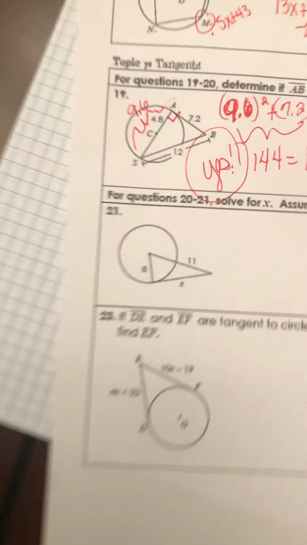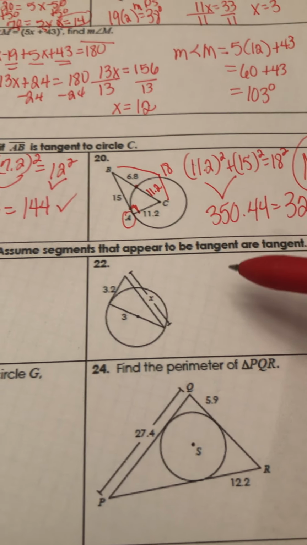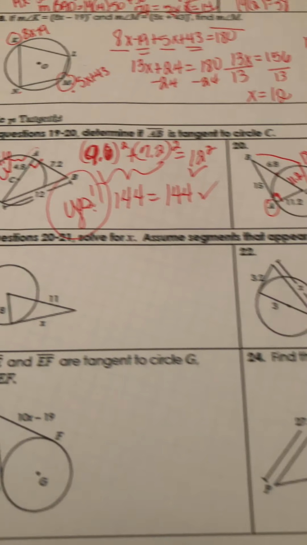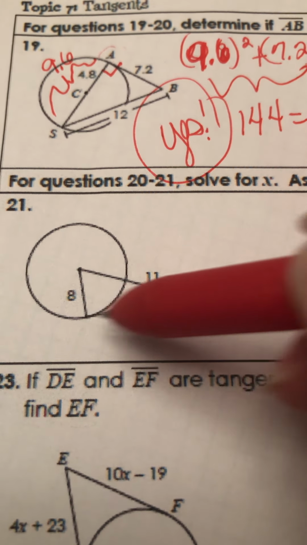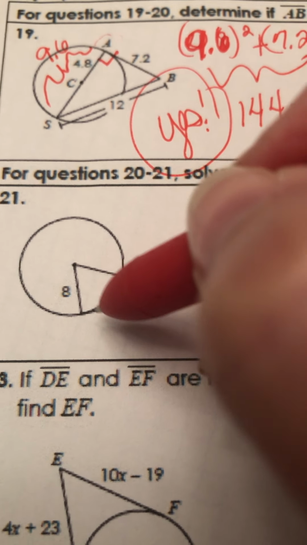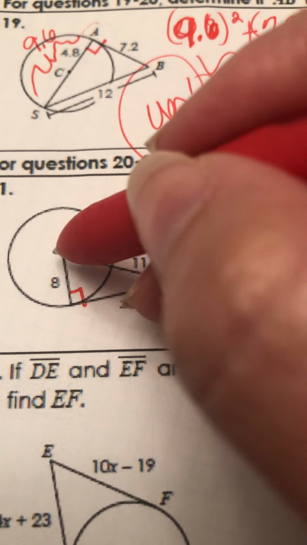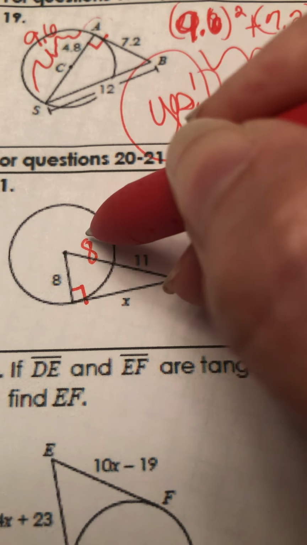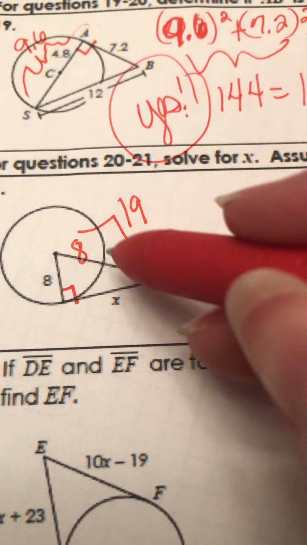Okay, now looking at number 21, it tells us in the directions that segments that appear to be tangents are tangents. Wow, we're going to solve for x. So here, this appears to be a tangent, doesn't it? Which is going to be length x. That means it's going to be perpendicular with the radius. So we got 8, we got 11 here. Now if this is 8, then this is 8. So 8 plus 11 is 19 for our hypotenuse.